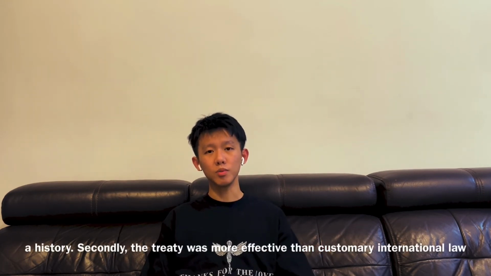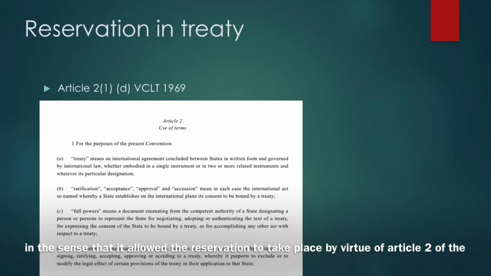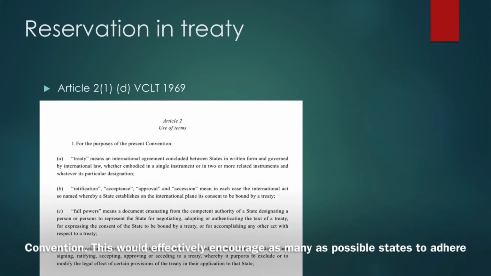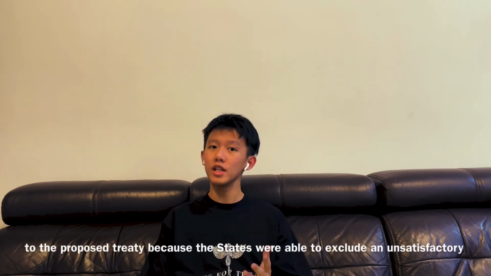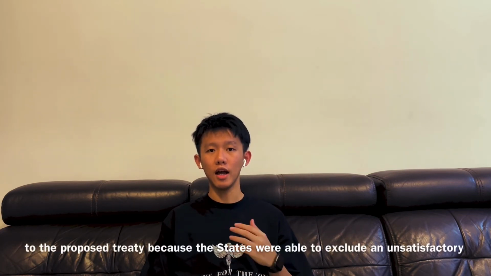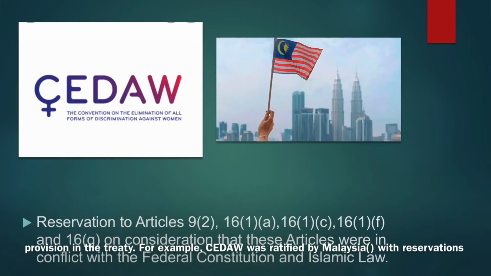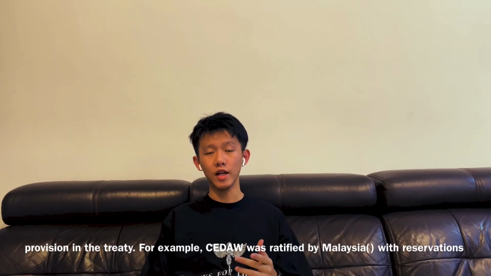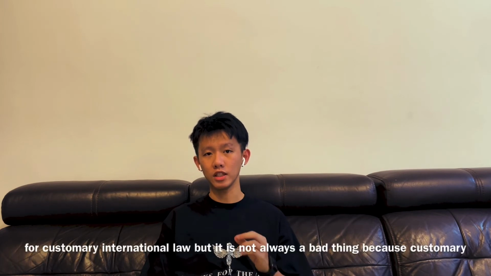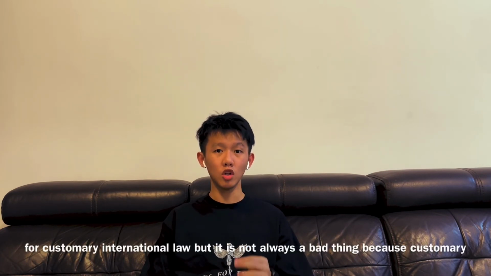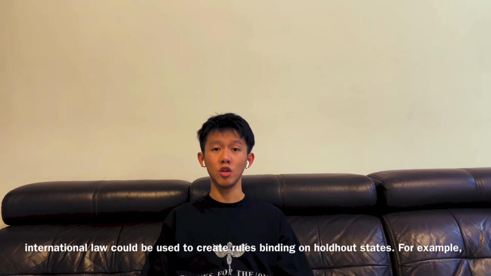Secondly, the treaty was more effective than customary international law in the sense that it allowed reservations by virtue of Article 2 of the Convention. This will effectively encourage as many states as possible to adhere to the proposed treaty because states were able to exclude an unsatisfactory provision in the treaty. For example, CEDAW was ratified by Malaysia with reservations to comply with the Federal Constitution. There was no such reservation mechanism for customary international law, but it is not always a bad thing because customary international law could be used to create rules binding on holdout states.